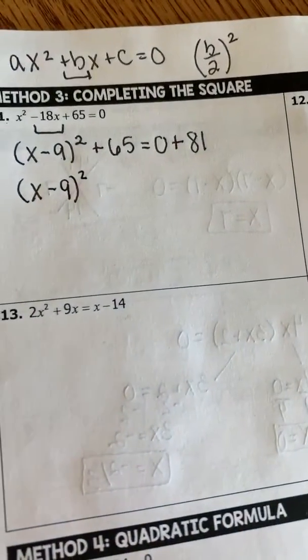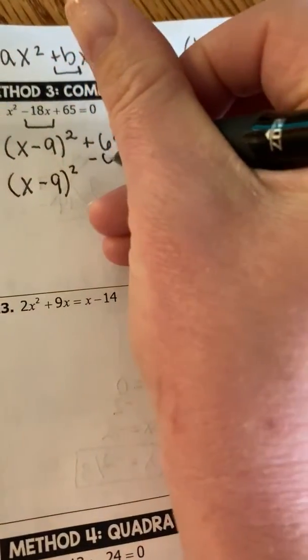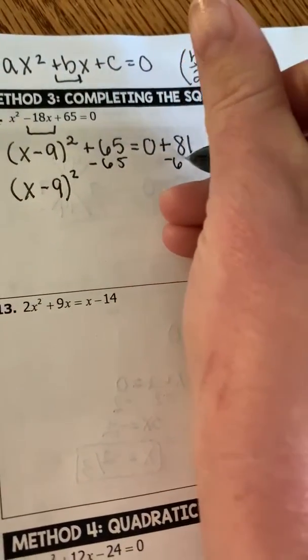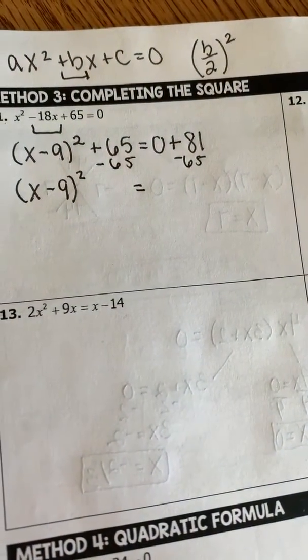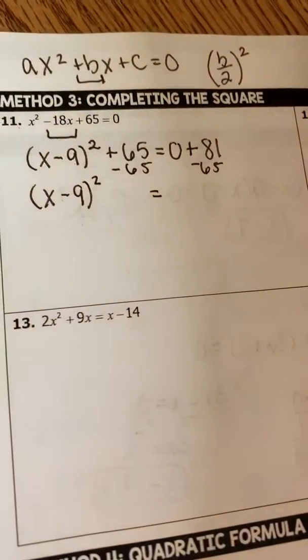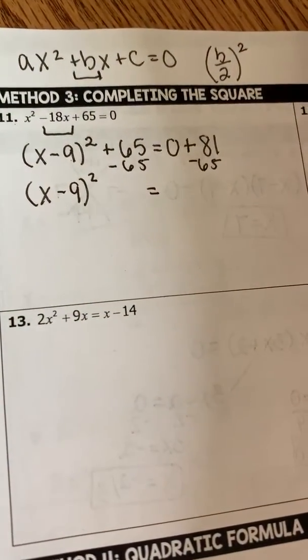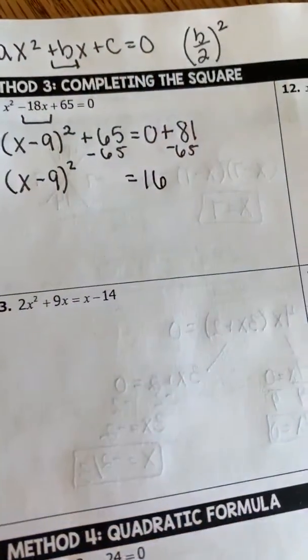We want to get all of our constants on the right side of the equal sign. So we want to subtract 65 from both sides. X minus 9 squared equals 81 minus 65. All right, 80 minus 65 would be 15, so 81 minus 65 would be 16, okay?